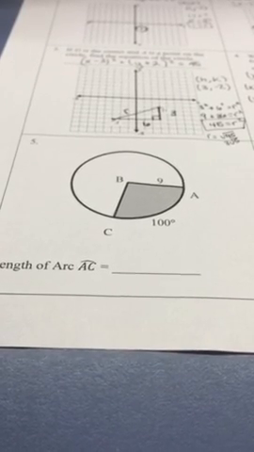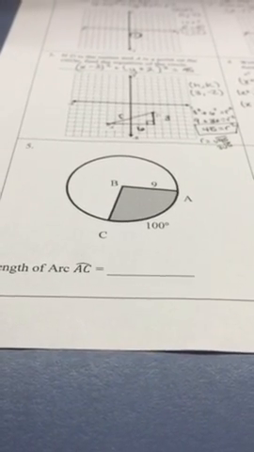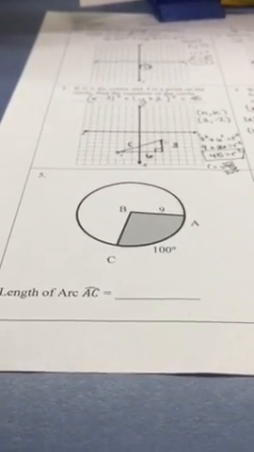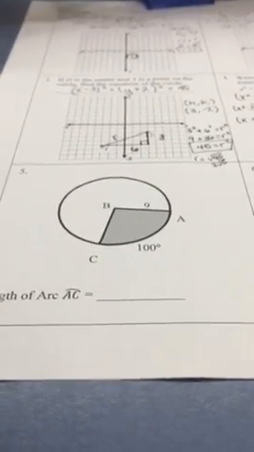We're looking at mile marker 4, practice 1, question 5. In question 5, you're asked to find the length of the arc AC. Couple things we need to think about.